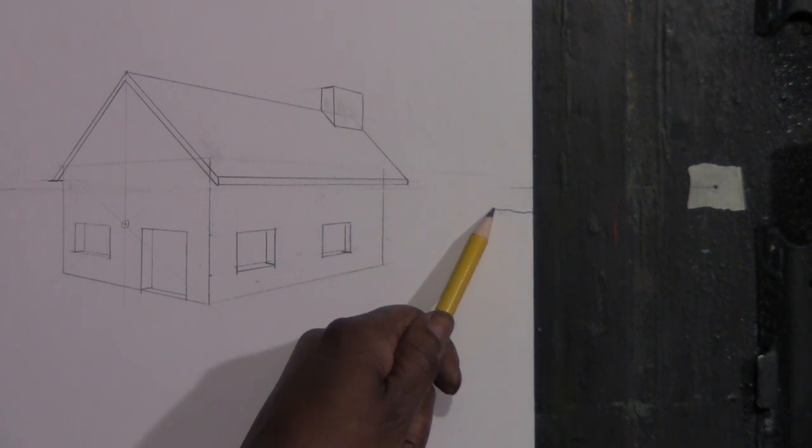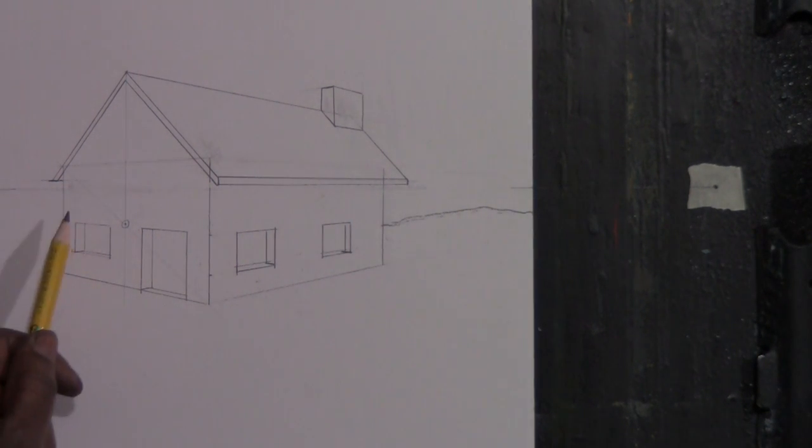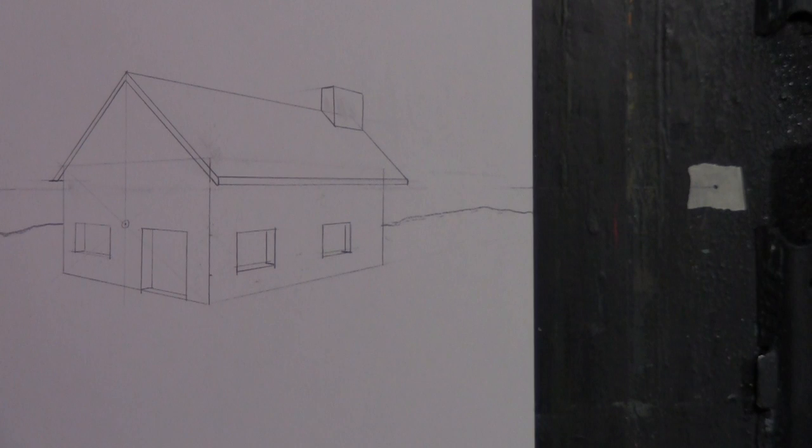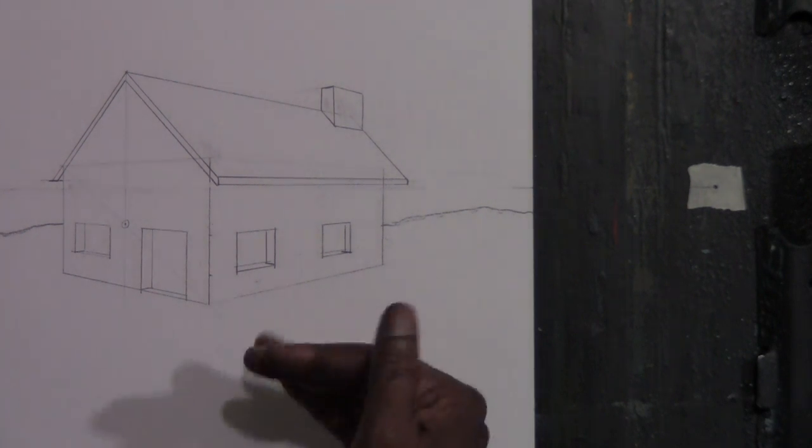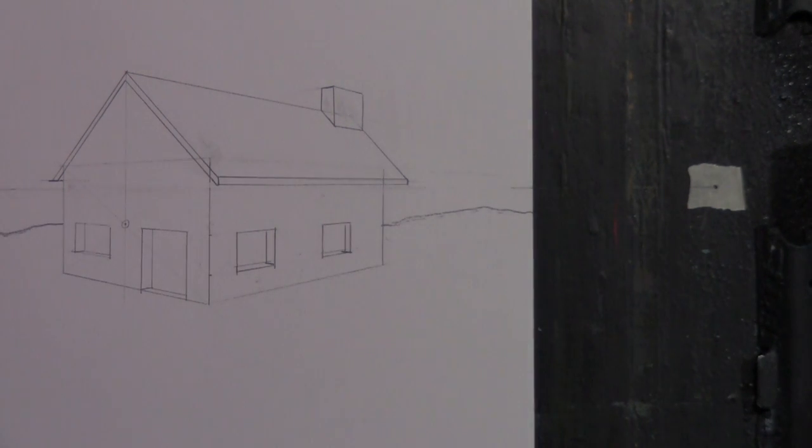So I guess I'll sketch in something like that, and something like that. All right, so it's a little bit lower than the horizon line. It's fine. So you can actually have it looking that way. Really up to you. I guess what I can do is just use a marker and pretty much sketch it out.